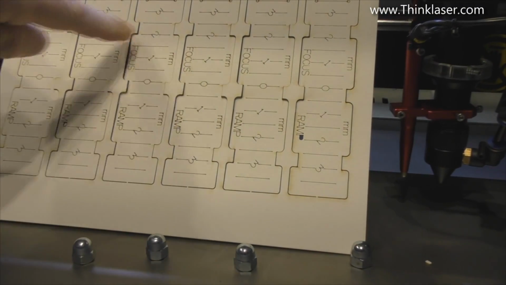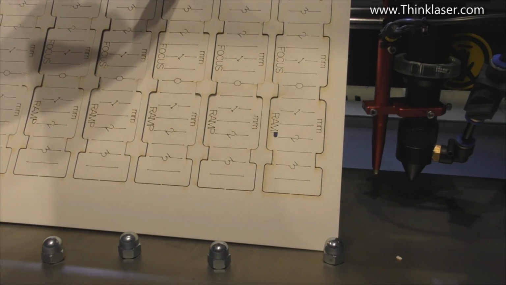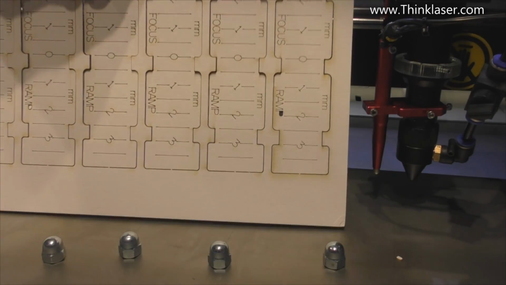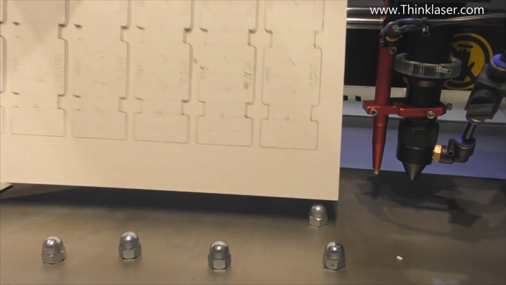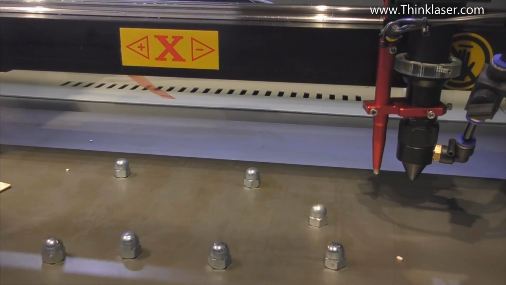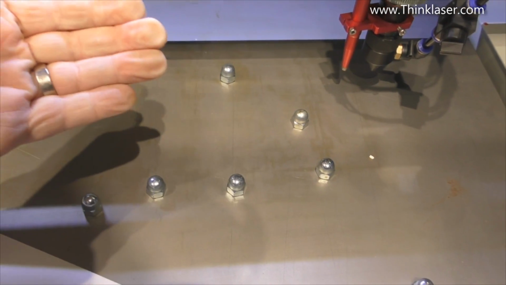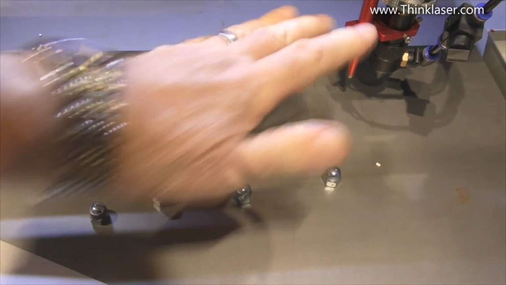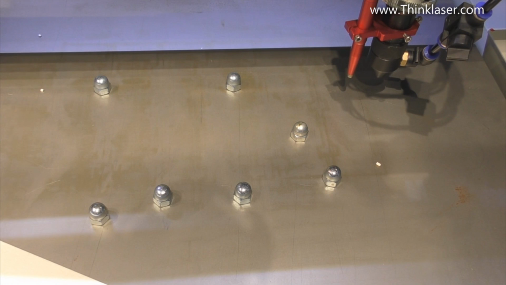I mean, all this stuff, original stuff, there's no smoking at all. And then let's take a look at the back. Completely clean at the back. And what have we got on the table? Absolutely nothing, because the smoke has been drawn away.